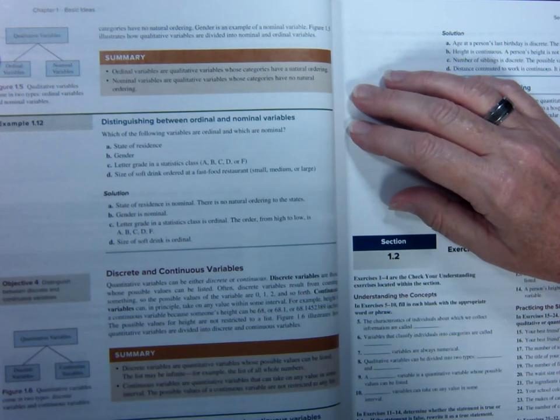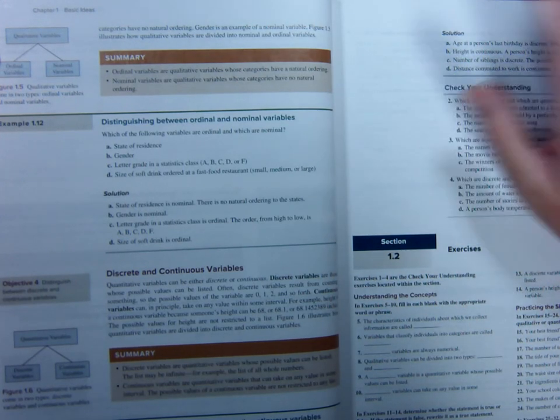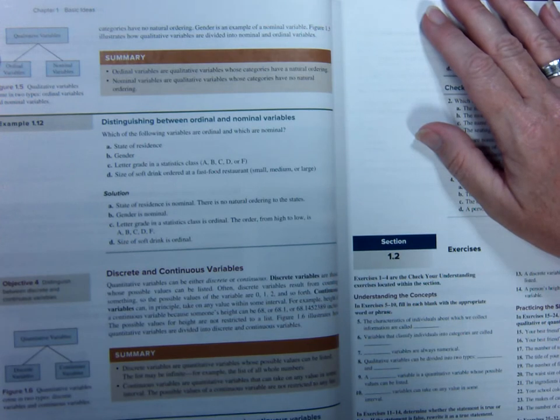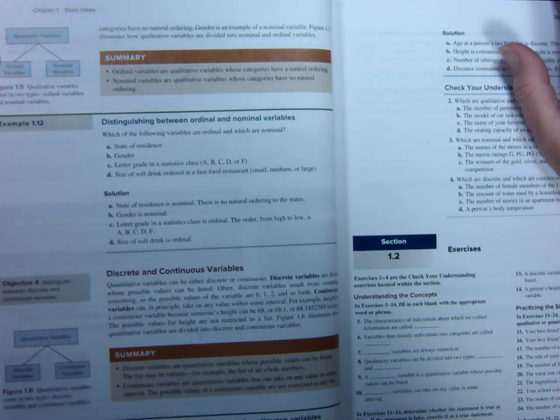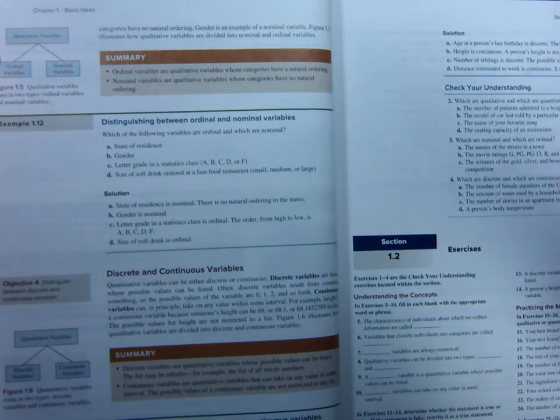The state of residence would be nominal. There's no ordering to our states. What is your gender? Gender would also be nominal. There's no specific order that is considered. One might be better than the other, or one might be before or after the other.